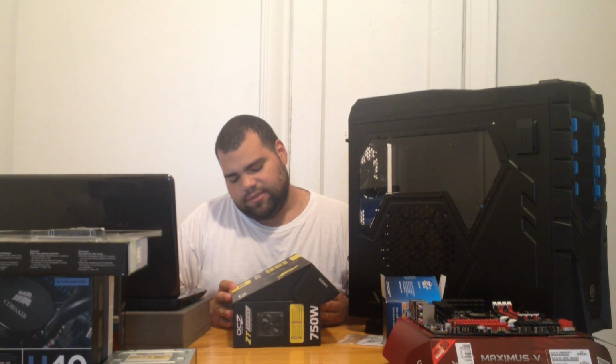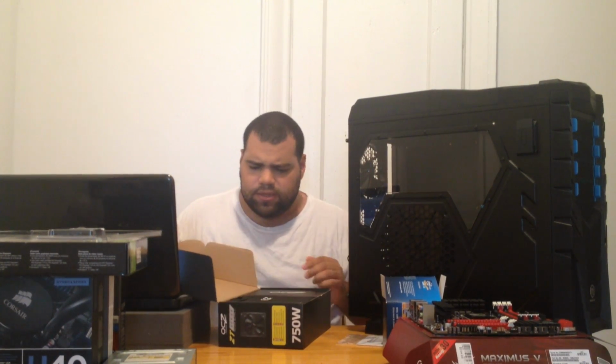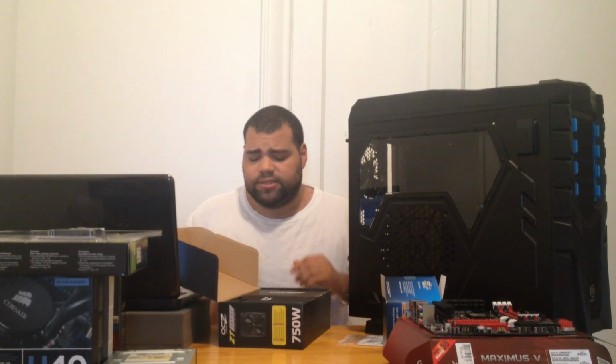So here we have an OZZ ZT series 750 watt power supply. 750 watts is about average. When you build your own computer, you can kick it down to about 600, depending on the graphics card that you're going to get. And we'll get to that in a little while.